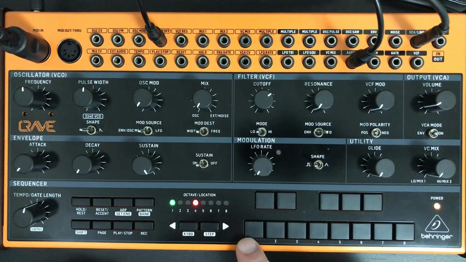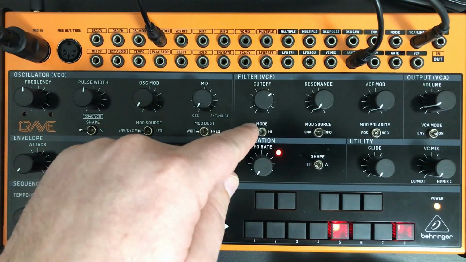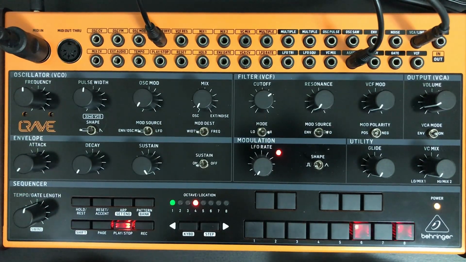So you can just hear it starting, entirely cut off and coming up. Let's switch to high pass mode. Oh, we're still getting that accent. I'm going to take that out.